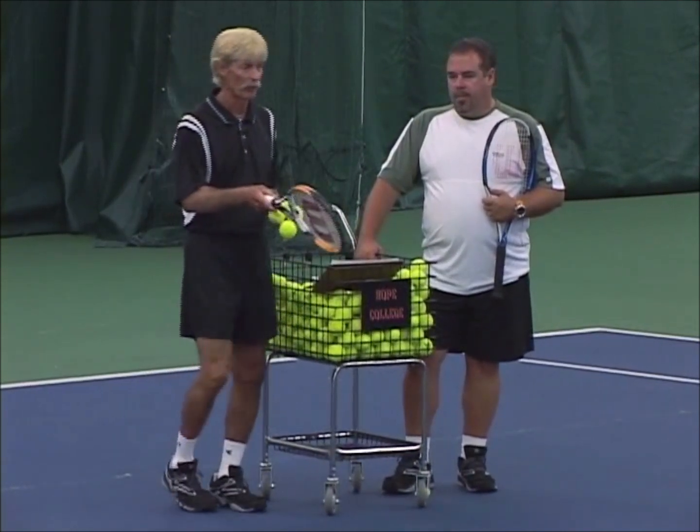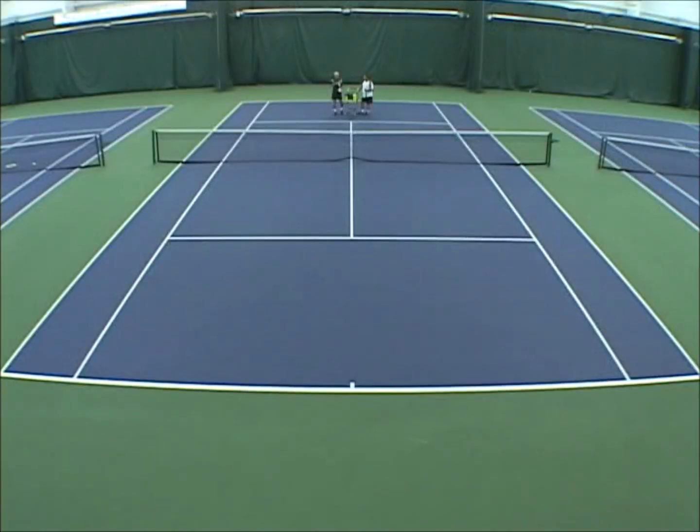There's square 1, which is on the other side, the deuce service court, and that's where the ball would be if I hit there. So that's square 1. Square 2 is a square behind that, which is back there by the deuce court side. Square 3 is behind the ad court service box, and square 4 is inside the ad court service box.